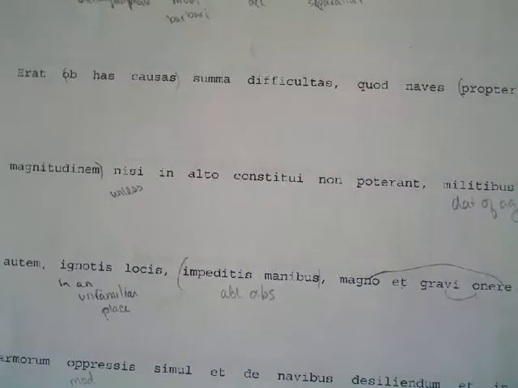In alto is a prepositional phrase. Alto, here, it gives you a note. It's substantive, which means it's an adjective used as a noun. We've seen it so many times in the Aeneid as the deep sea, that I'm sure that doesn't surprise you. But altum just means deep, but here it's used as a noun, which is called substantive. Constitui, once more, is a passive-looking infinitive. Ab non poterant is the verb. The subject is the naves.